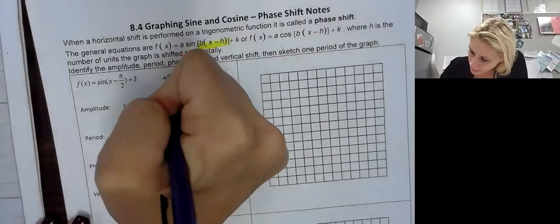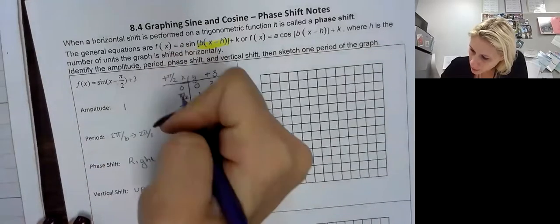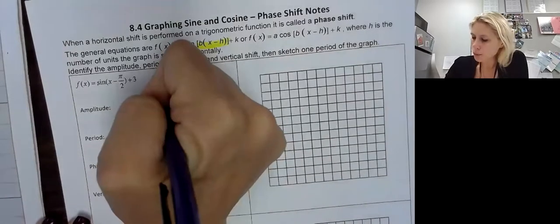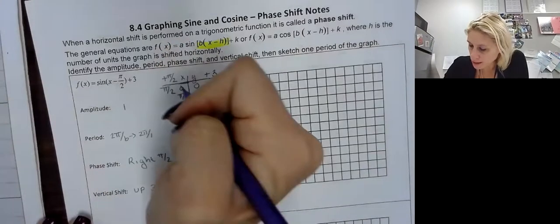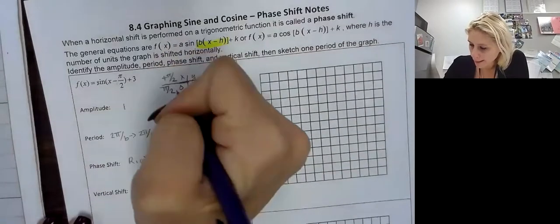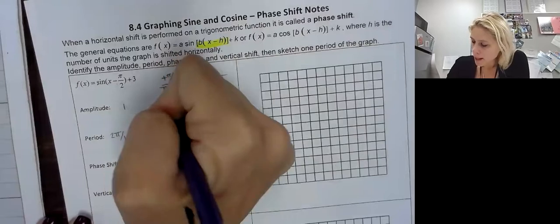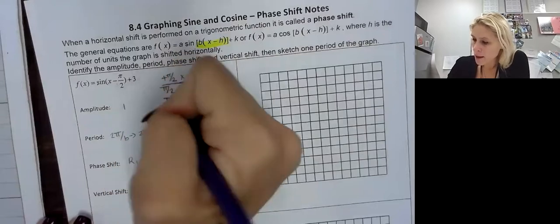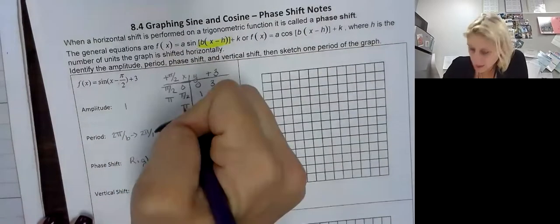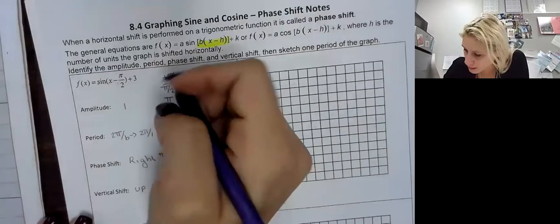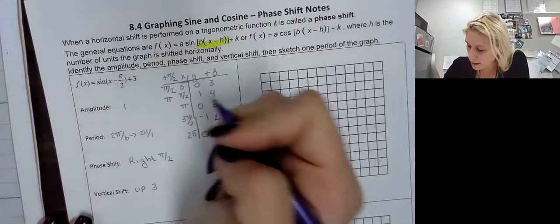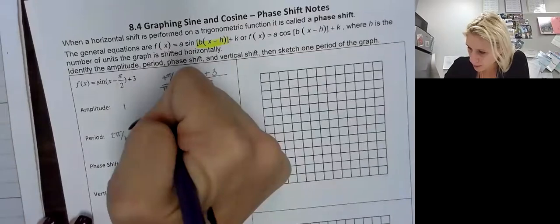All right, so we get pi over 2 plus pi over 2 is just pi. Pi plus pi over 2, think of 1.5, which is 3 pi over 2.